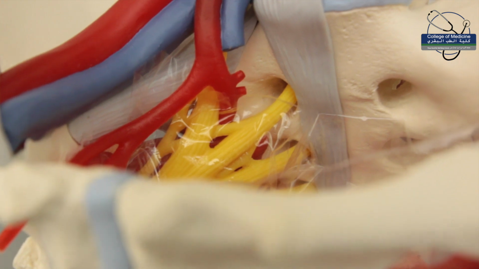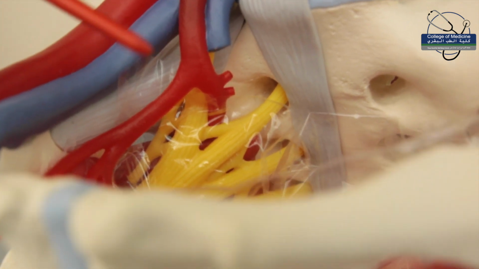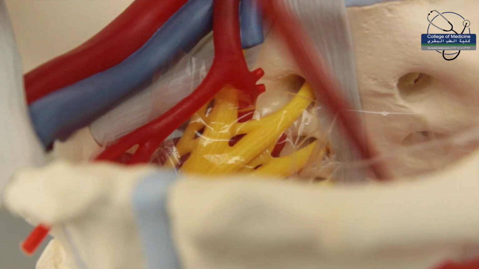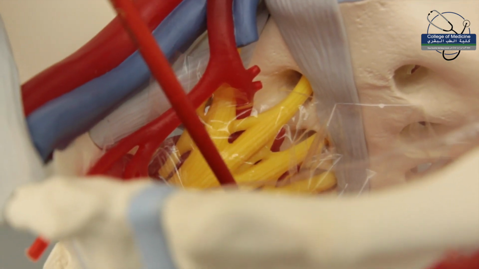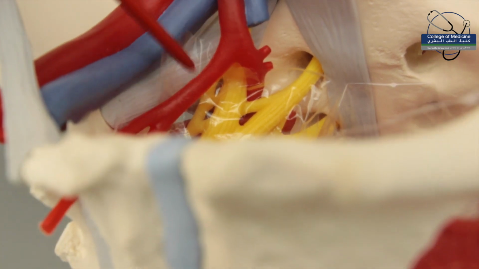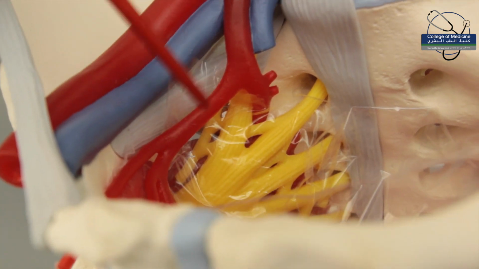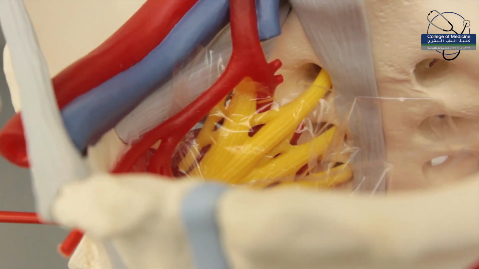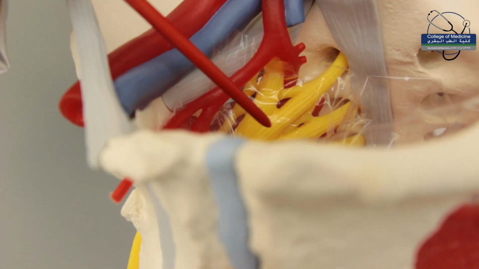The reason for all this arrangement must be that the nerves, which are not going to serve the pelvic cavity, have to get out. Because they are lying behind the fascia, they will get out without piercing it.